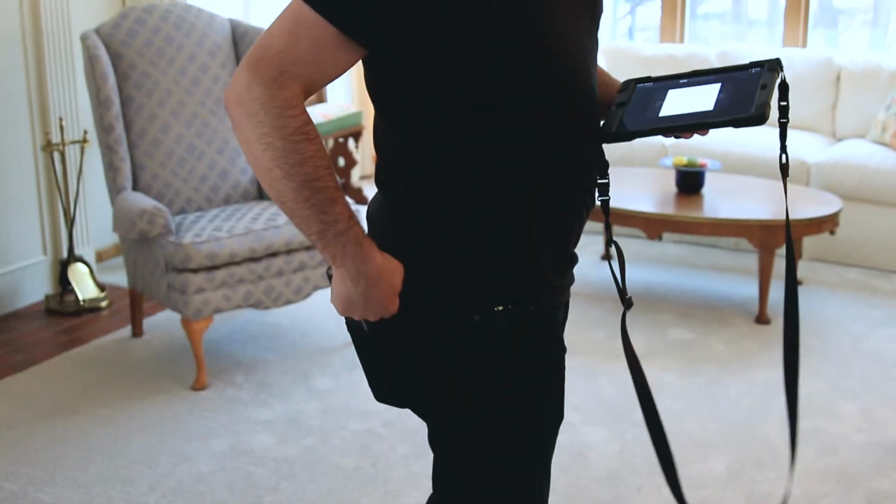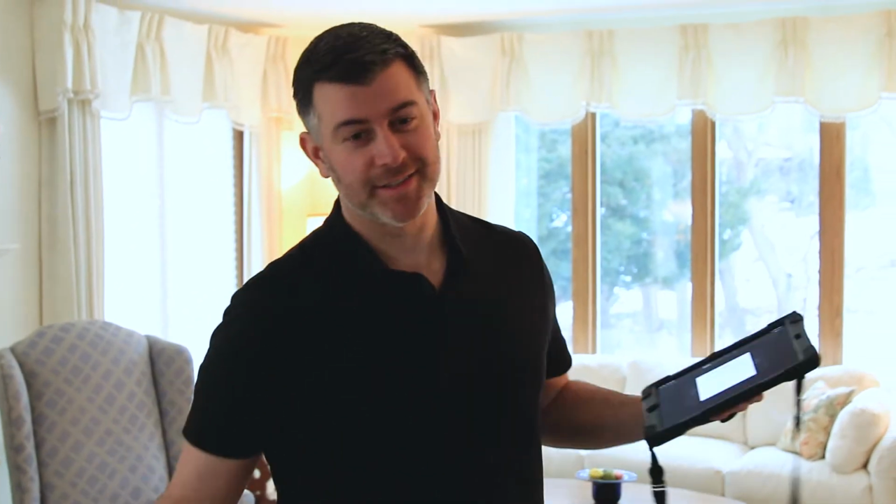People have asked how I carry my flash around, and I just throw it in my back pocket because I wear stretchy jeans. So I can throw this in my back pocket and we're good. It's a whole other level of care.